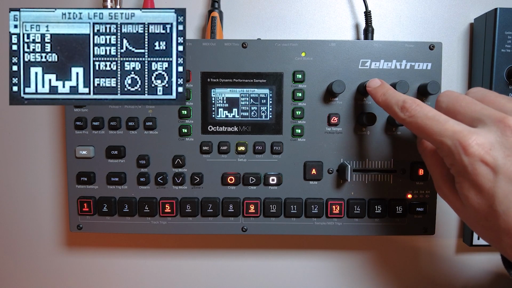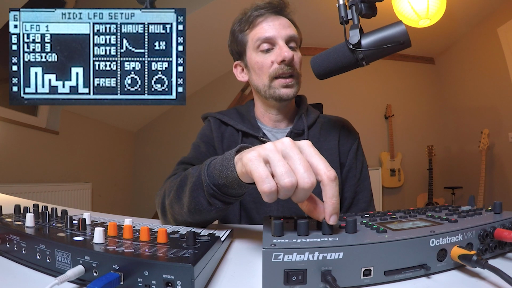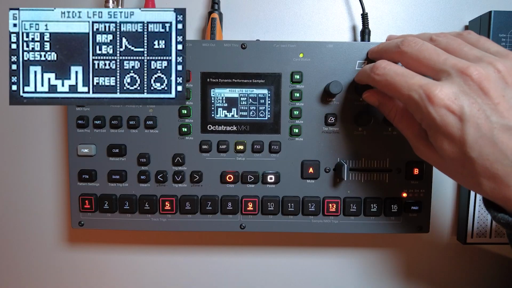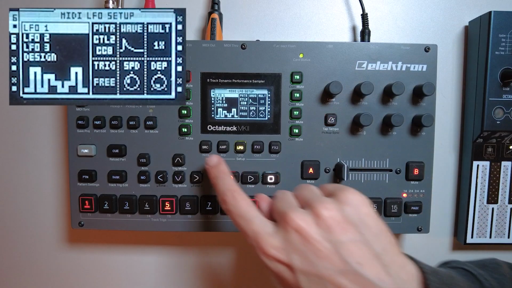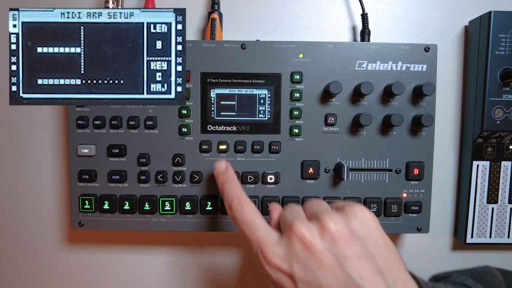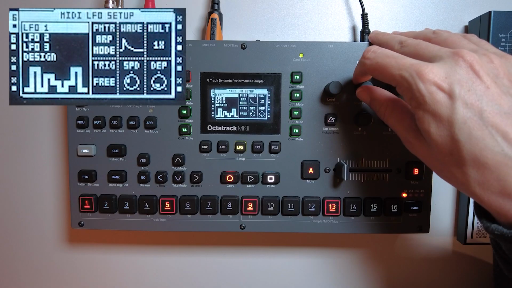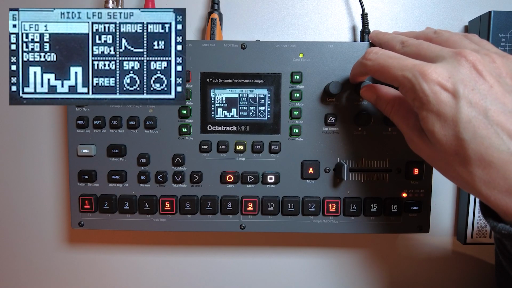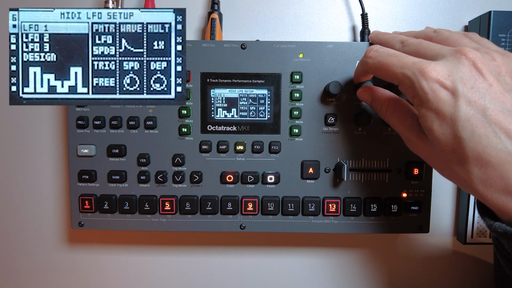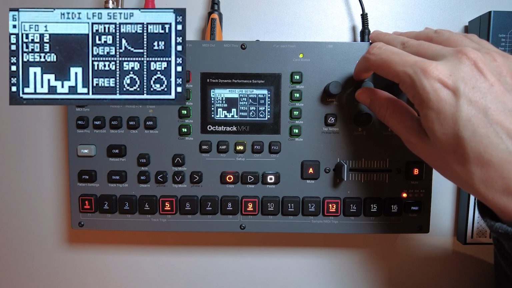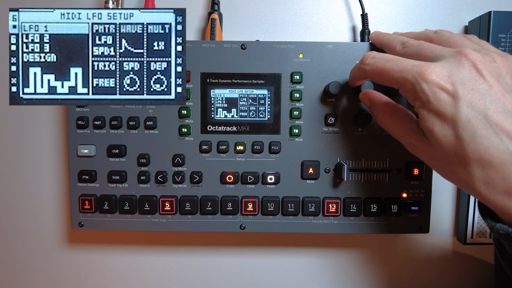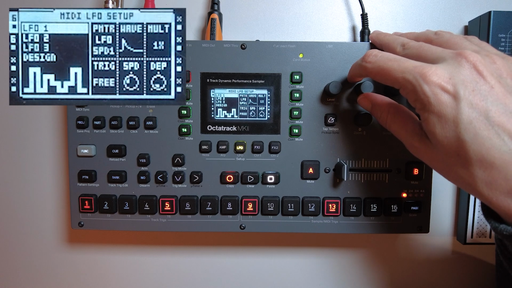The only thing that's really different from the audio LFOs is the destinations. Here you've got everything available that's in those MIDI menus. So for example, everything we've covered so far: note, velocity, length, note 2, 3, 4, and so on. The ARP stuff, and then the LFOs themselves, speed 1, 2, 3, depth 1, 2, 3, even though I don't know what speed 1 should be good for.